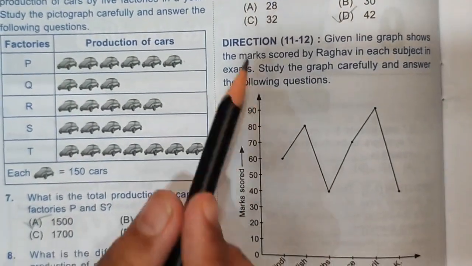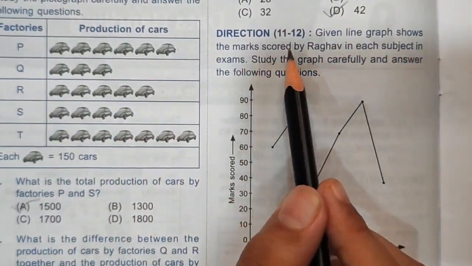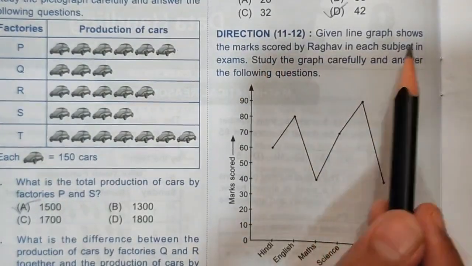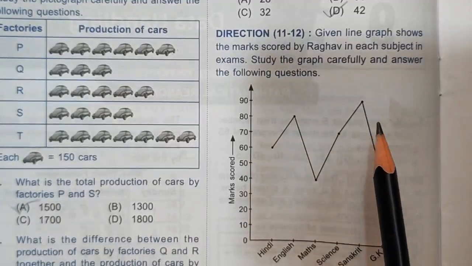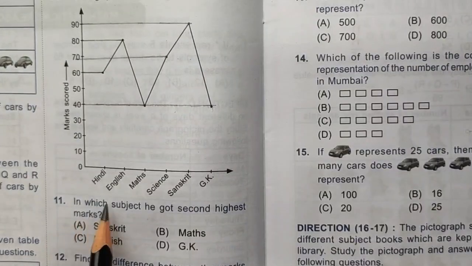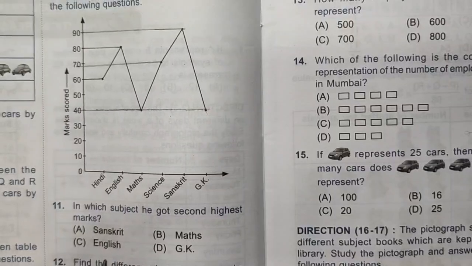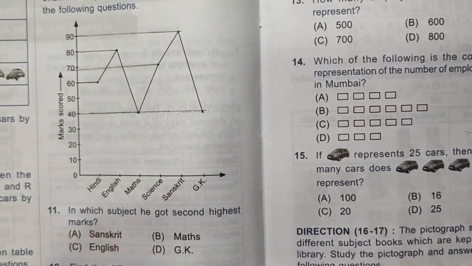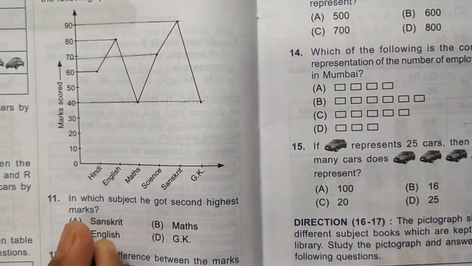Now directions for question number 11 to 12. The given line graph shows the marks scored by Raghav in each subject in exams. Study the graph carefully and answer the following questions. So 11th question, in which subject did he get the second highest marks? So in Sanskrit he got the highest marks, and the second highest marks he got in English, which means our correct answer here will be option number C.